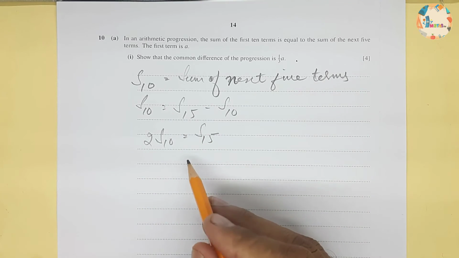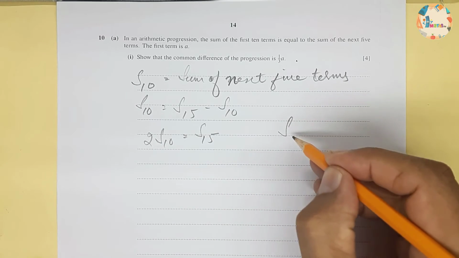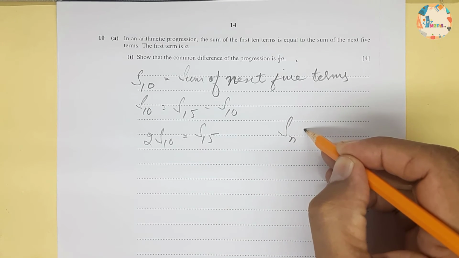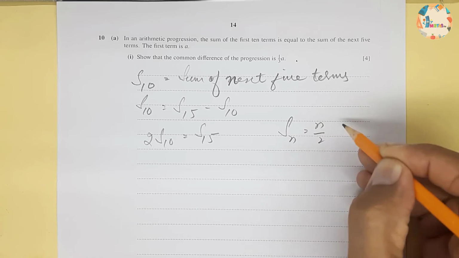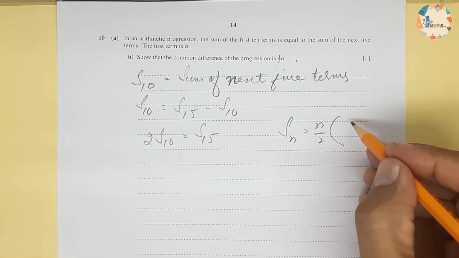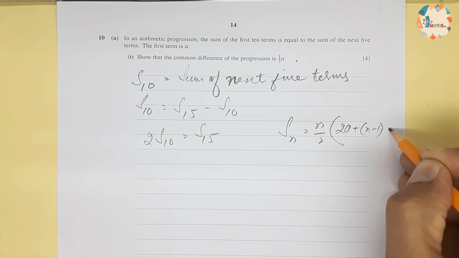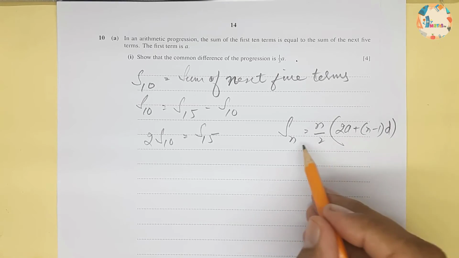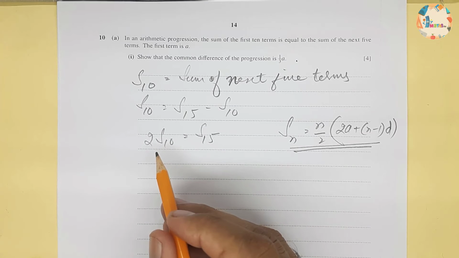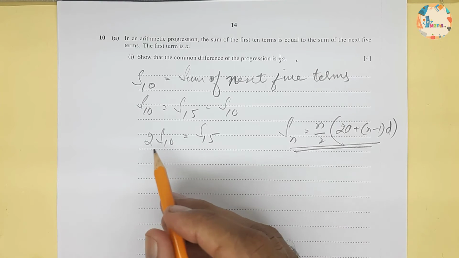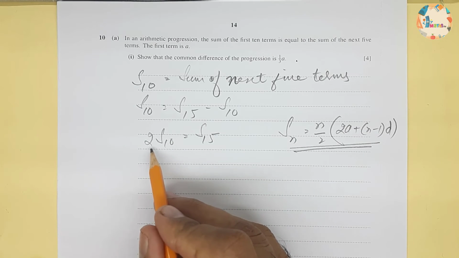Now we know the formula for Sn is equal to n by 2 into 2a plus n minus 1 into d. So this is the formula which we will be using, and we will be writing it for S10.